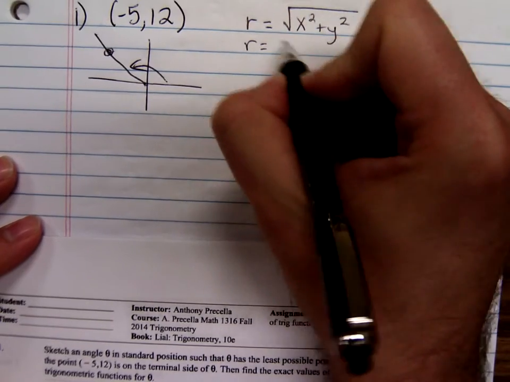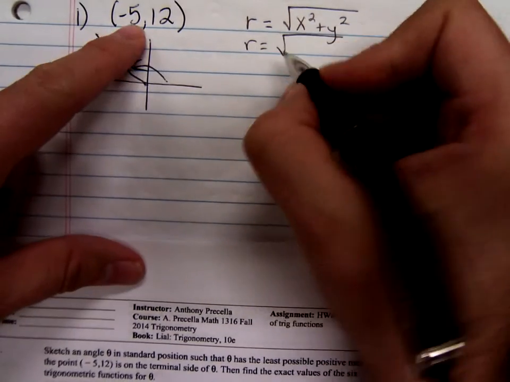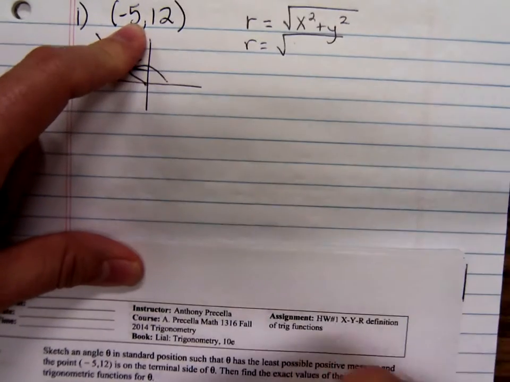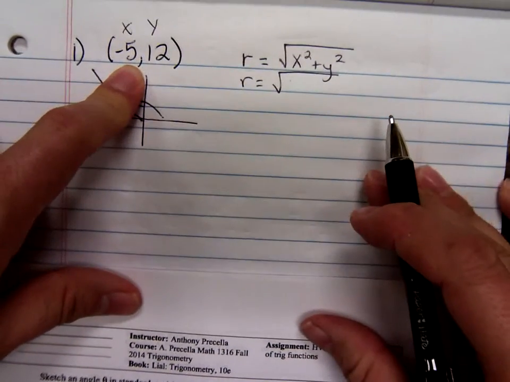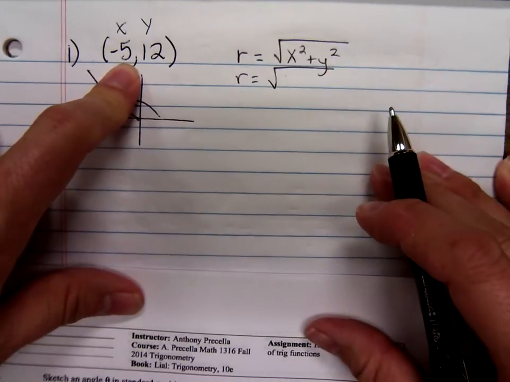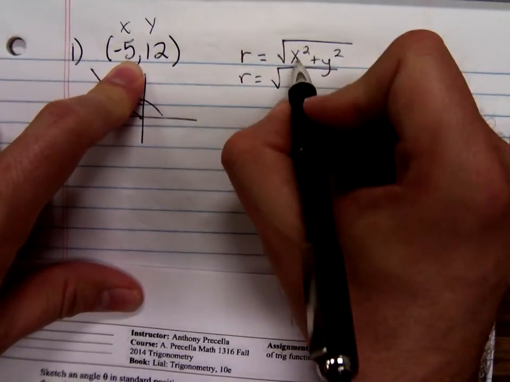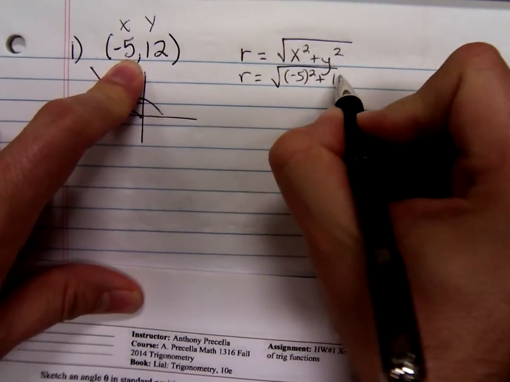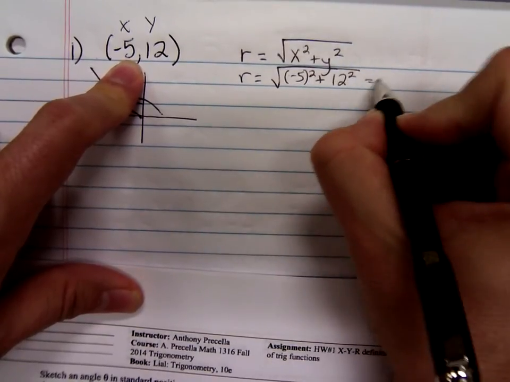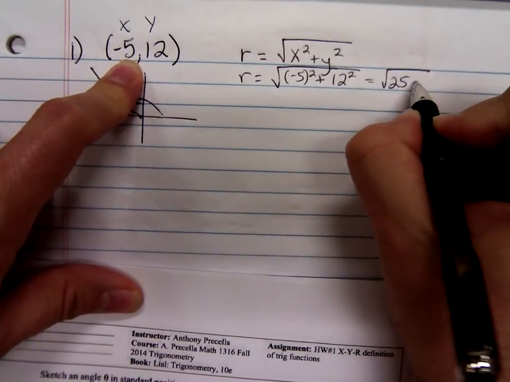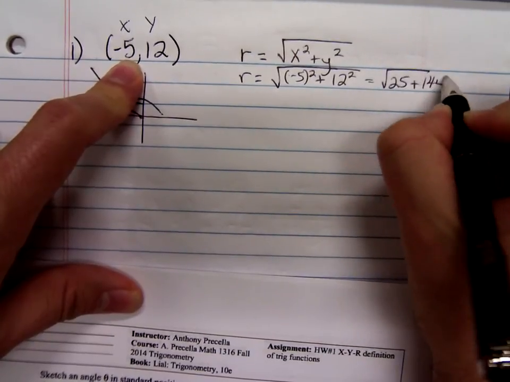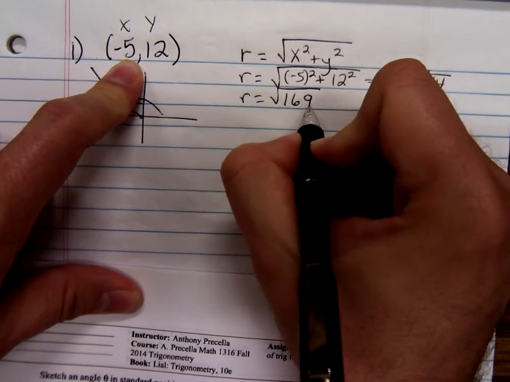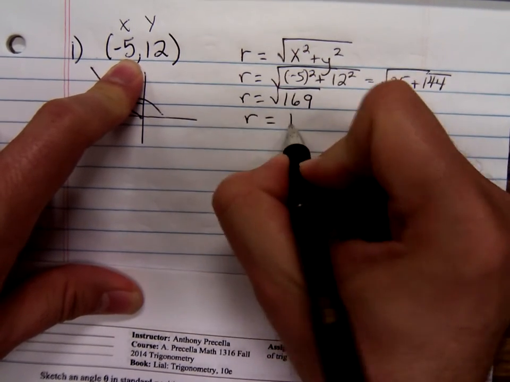This is the x, y. So r is the square root of (-5) squared plus 12 squared. That's going to be 25 plus 144. So r is the square root of 169. So r is 13.